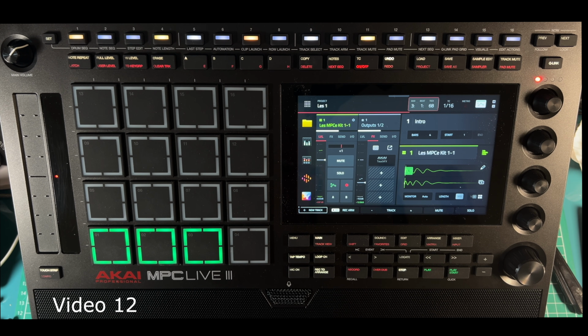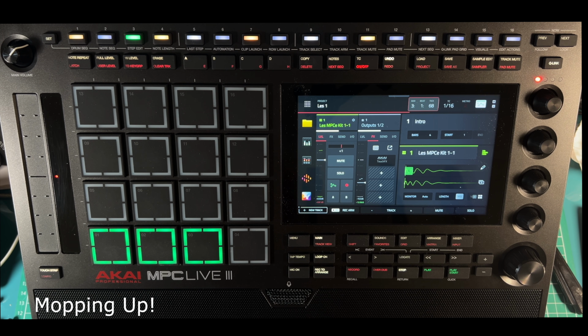This is me learning how to use the AKAI MPC Live III and passing on to you all my tips and tricks as I pick them up. In this video I'm going to do a bit of mopping up from recent videos because there's a few bits that I may have missed or didn't go into properly.